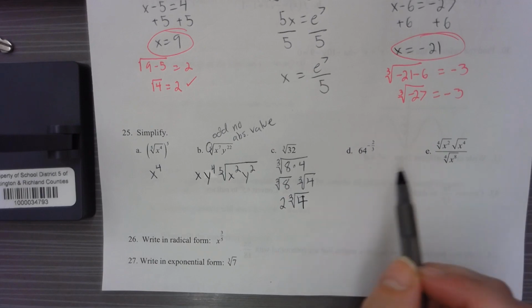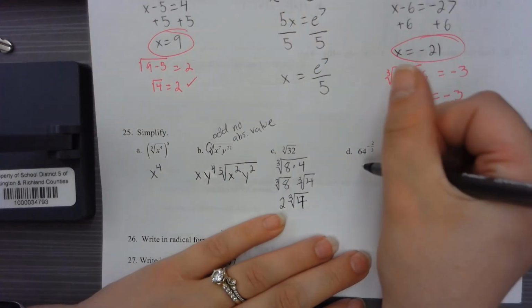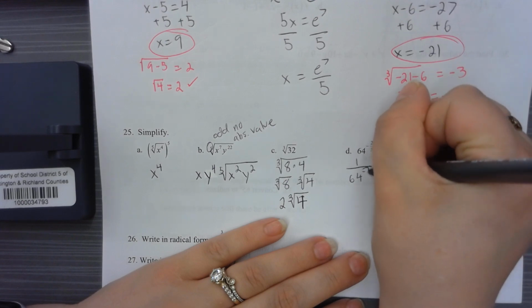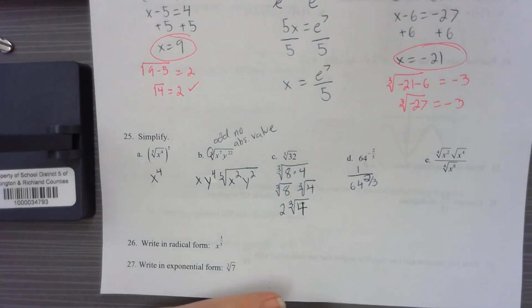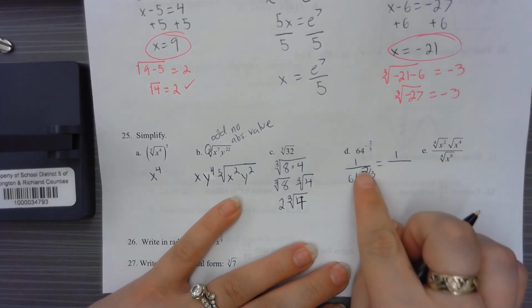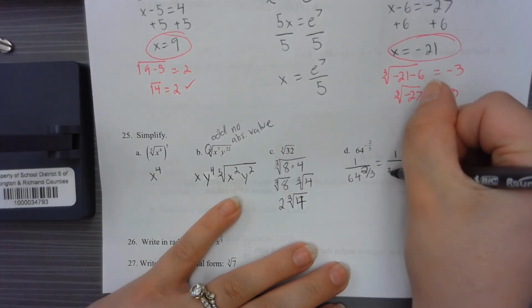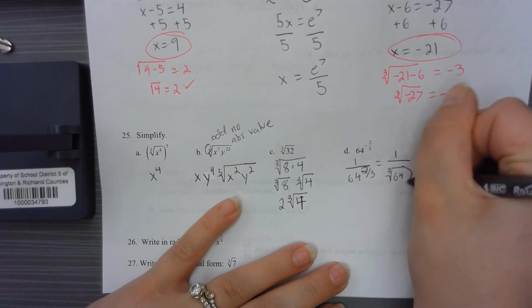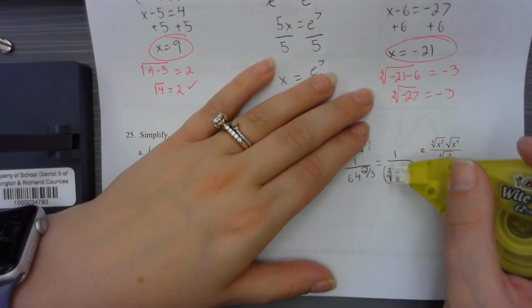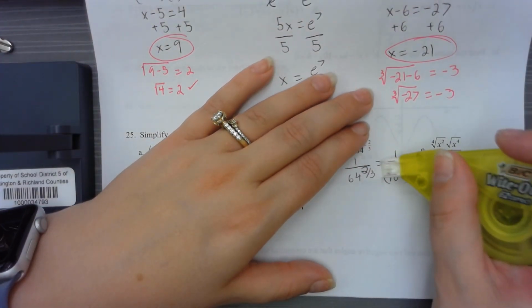So for the next one, again, we have a negative exponent, so that means that the 64 is actually in the denominator, and then we can make that exponent positive. We can also rewrite that exponent as a radical. So we're exponent over index, so we're taking the cube root of 64 squared. Actually, I'm going to rewrite this a different way. So that's one way that you can do it.